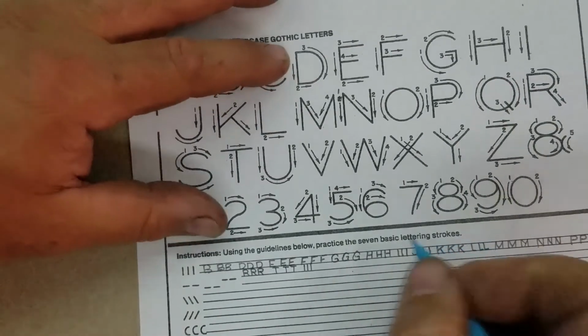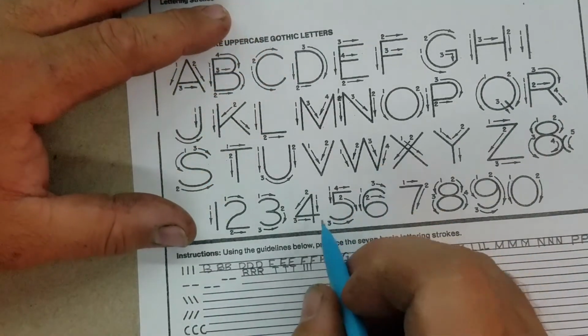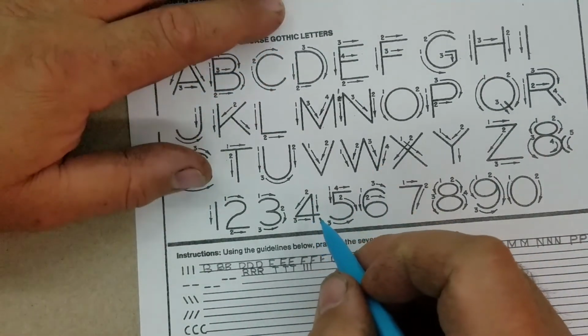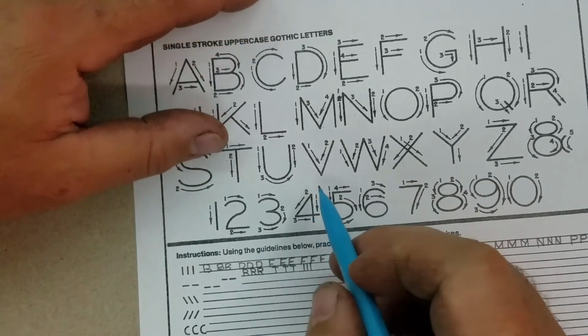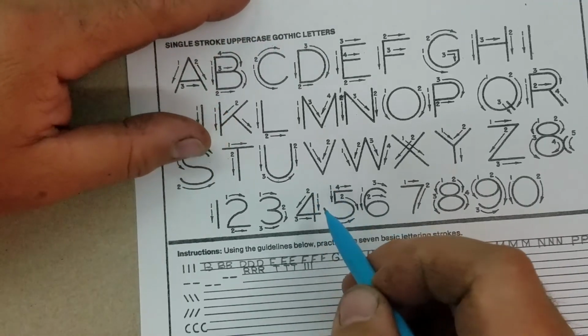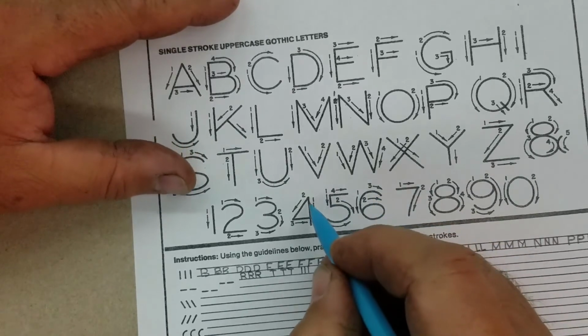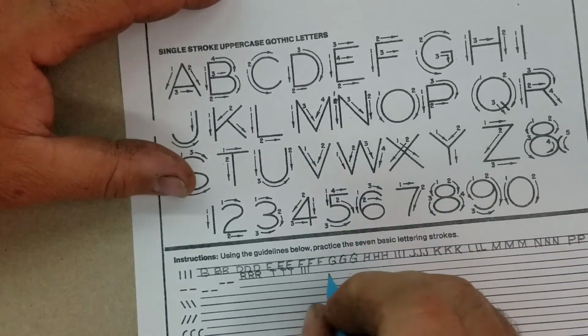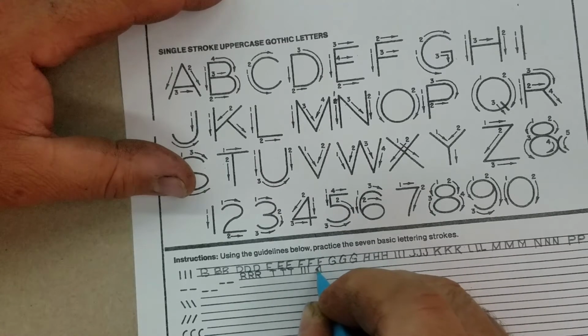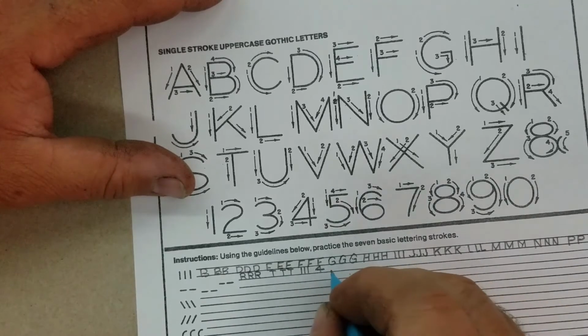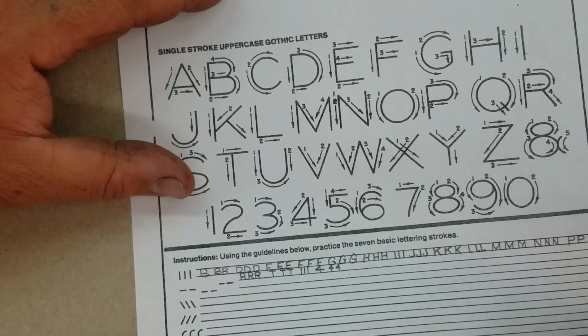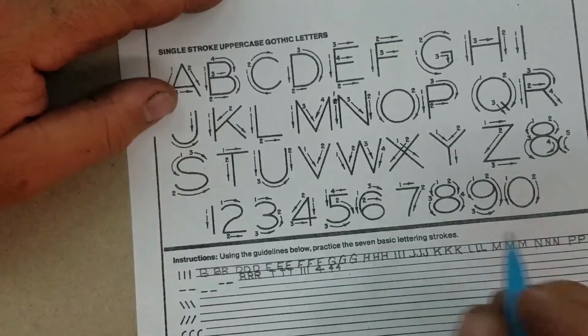Now let's look at the number 4. The number 4 is going to be totally different than what you normally would write. Normally we would write a 4 as kind of like an upside down lower h. You're going to notice here that it's closed in. So 1 is down, 2 is over, 3 is across. So it's 1, 2, 3.